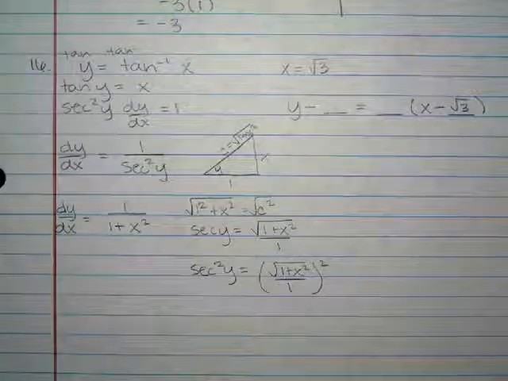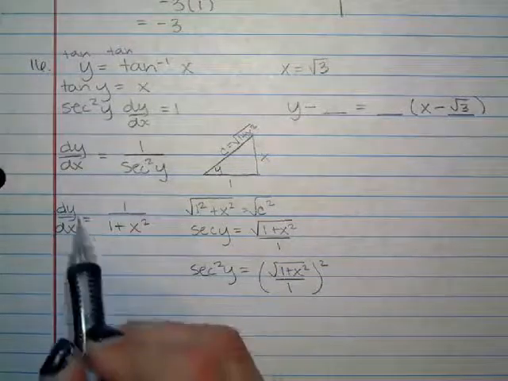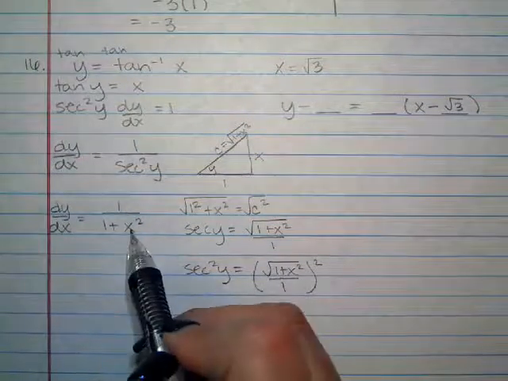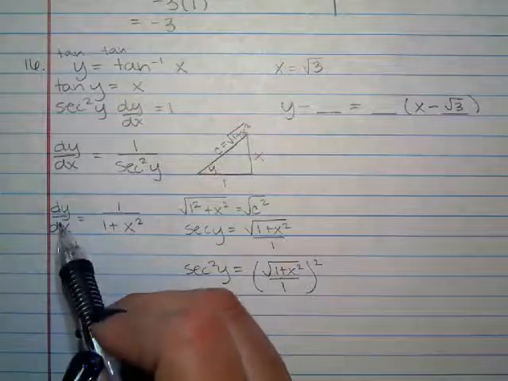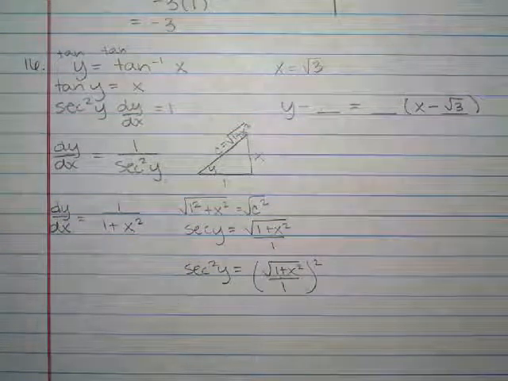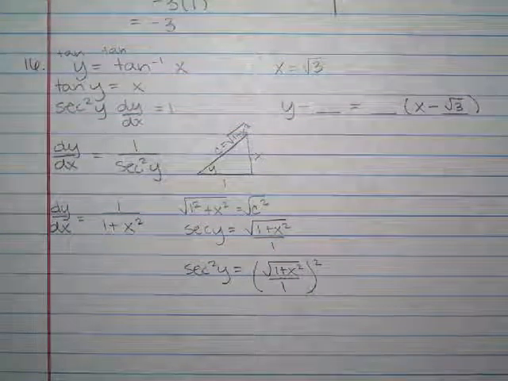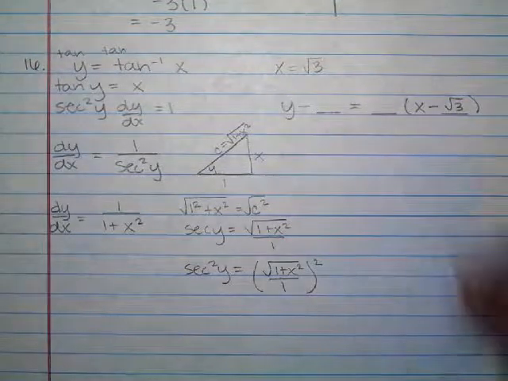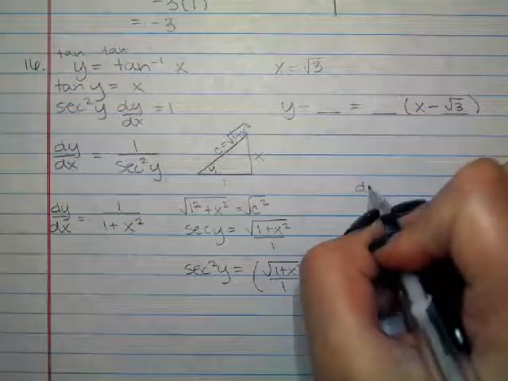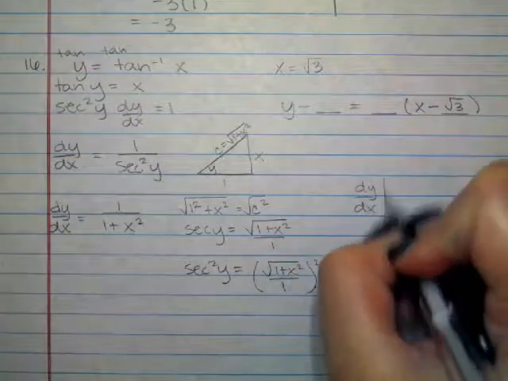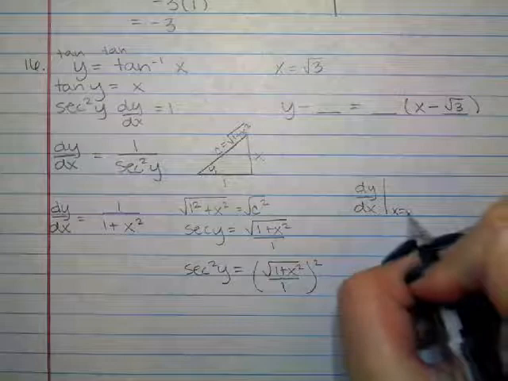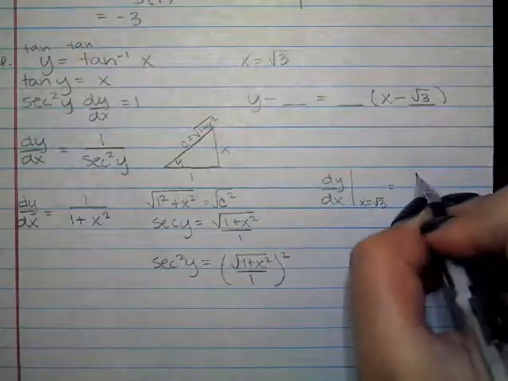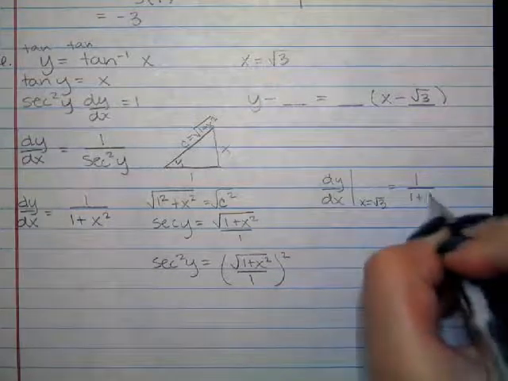Okay, so we've got dy/dx. We're going to evaluate it at root 3. The nice thing about this derivative is it's only in terms of x, not in terms of x and y. So we do have enough information right now to evaluate our derivative to find our slope. So I'm going to do dy/dx evaluated at x equals root 3. And so I've got 1 over 1 plus root 3 squared.